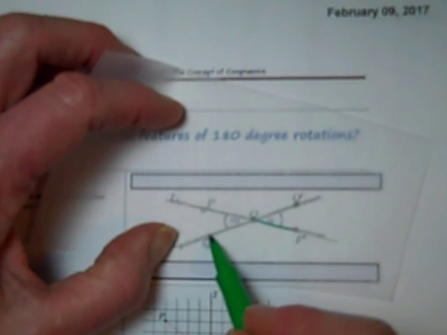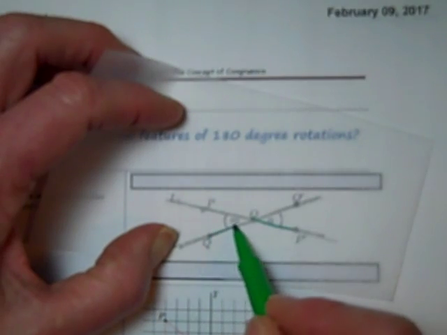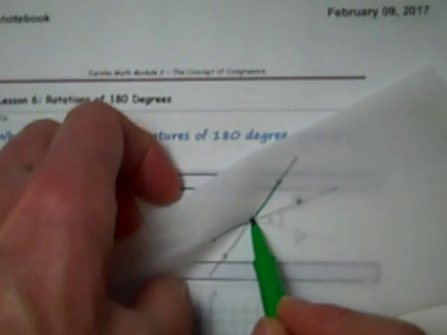Then, if we rotate point Q about the origin, here we have Q prime. Notice that segment QO is the same length as segment OQ prime. When you rotate an object, the length is preserved.